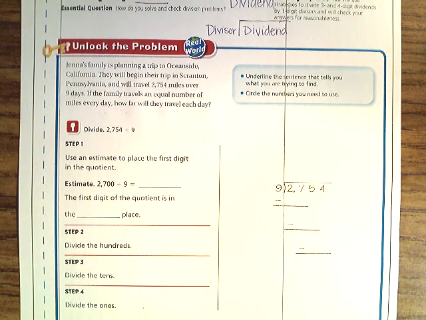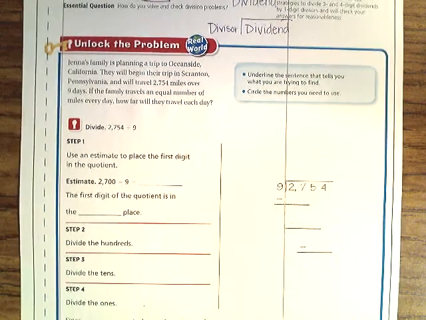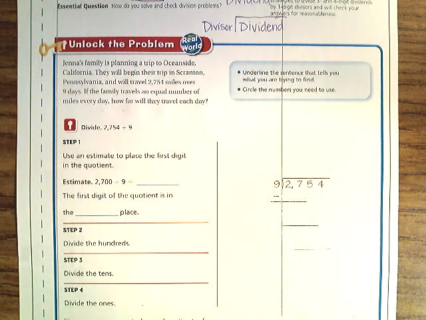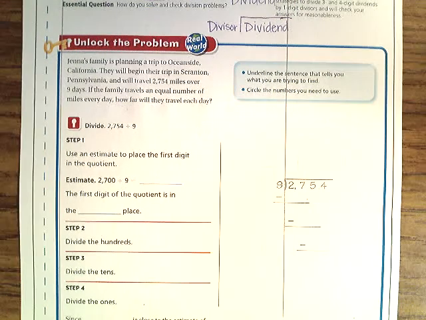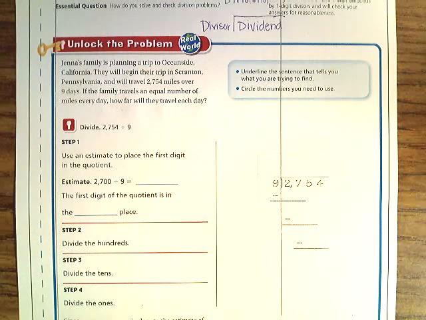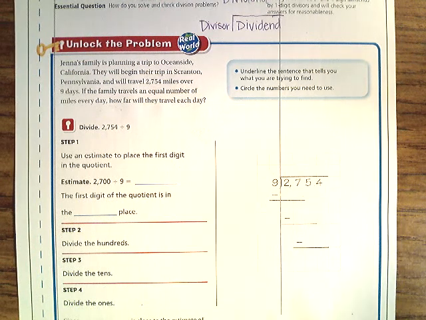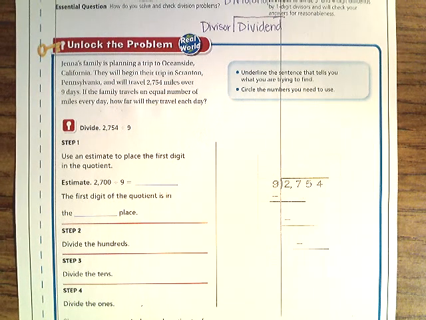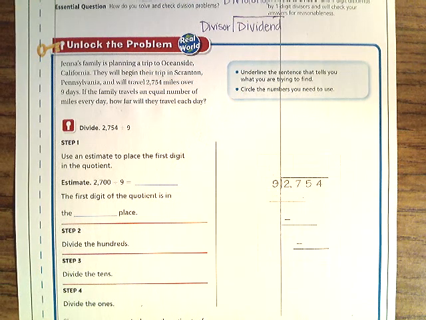Okay? So, first of all, I want to look at this problem because there's a few things in here that are going to give me information, okay? So, we know she's planning a trip. We know where she's going. That's not necessarily information we need to know for the math, right? So, they will begin their trip in Scranton, Pennsylvania. Again, we don't need to know that information. We call that non-essential information. We don't need to know that to solve the problem, okay?